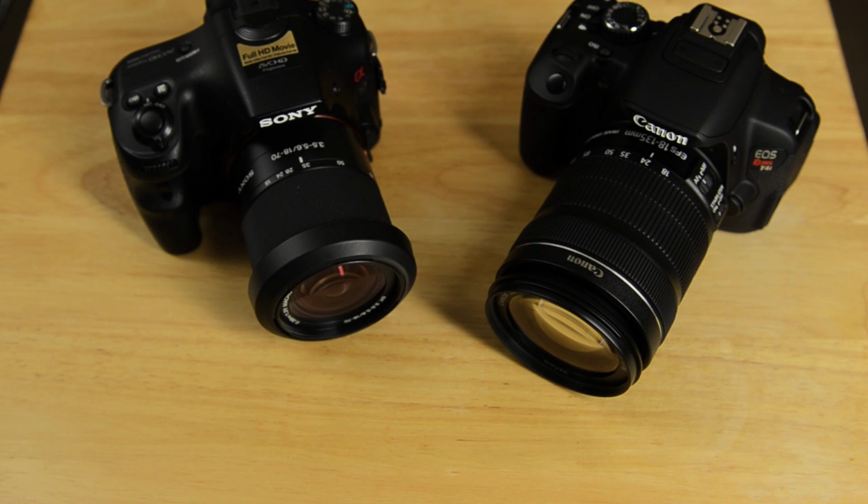If, however, you want to get a very good quality DSLR, and maybe video isn't your primary concern, or you see yourself doing video more occasionally, I would say that's where the Sony comes in. The only thing that the Sony has going for it that the Canon doesn't in terms of video is the 60 frame per second option.